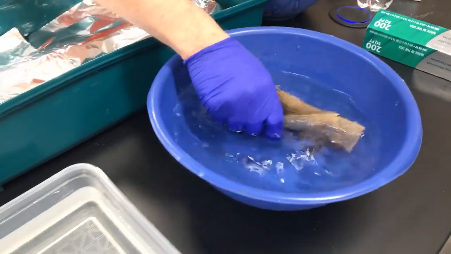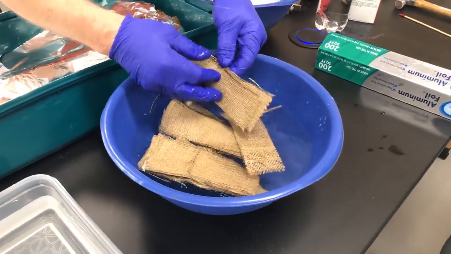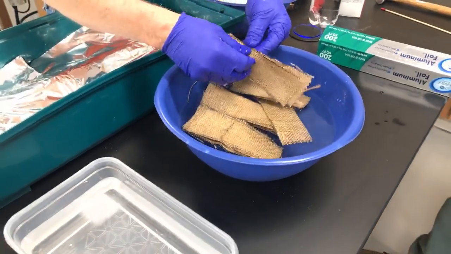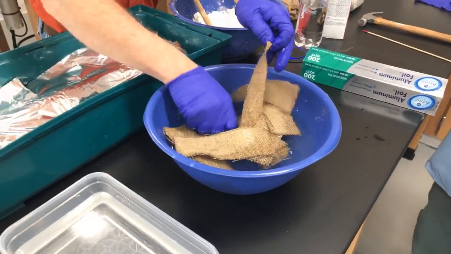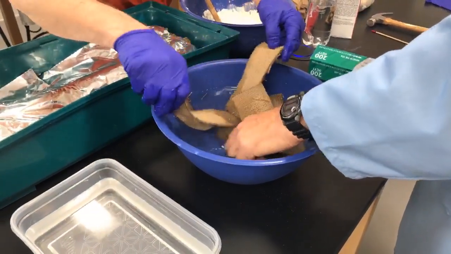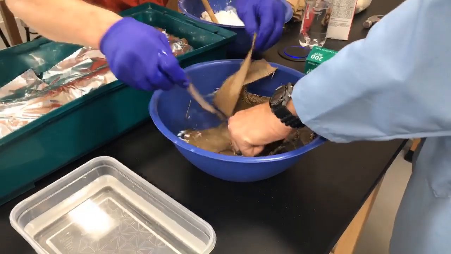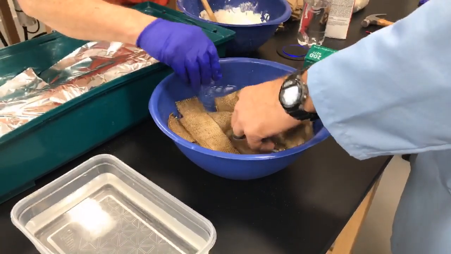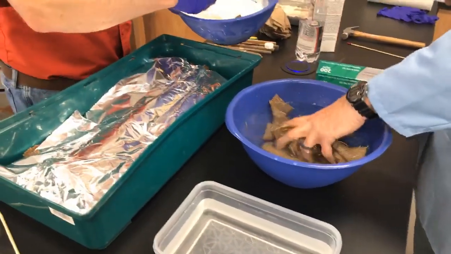Okay, so that's just a very loose, coarse fabric. Back when I was a kid, we'd keep potatoes stored in those things. Growing up in Idaho, we'd have big old burlap bags full of potatoes. So we want to get those nice and soaked so that they're not going to soak up a lot of the water from the plaster. If it soaks up too much of the water from the plaster, then you're actually going to lose all that water and your plaster is going to wind up way too thick.